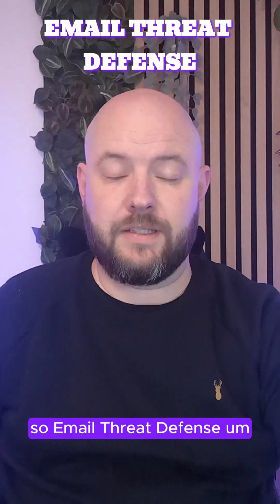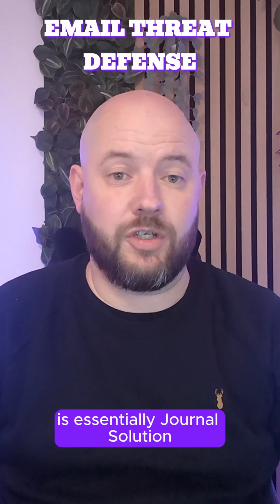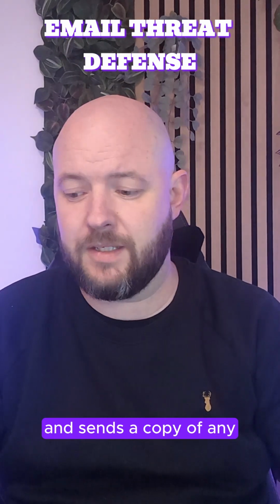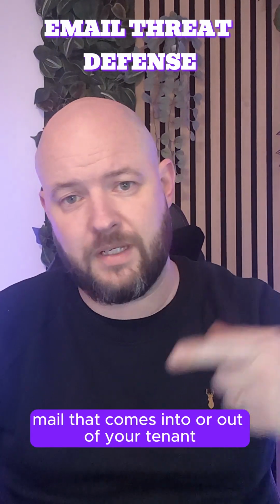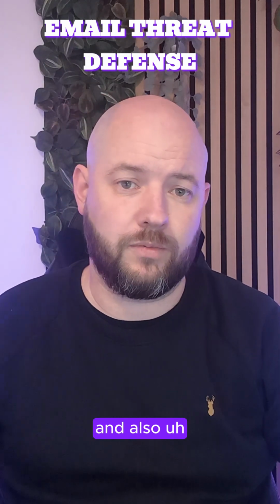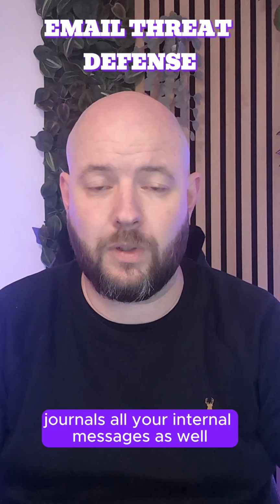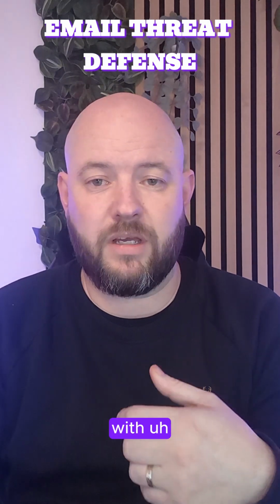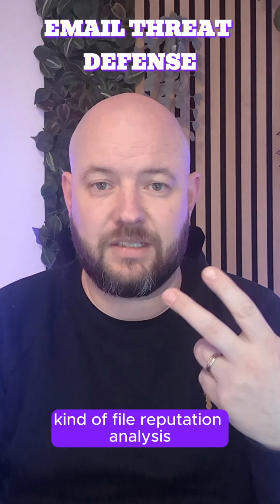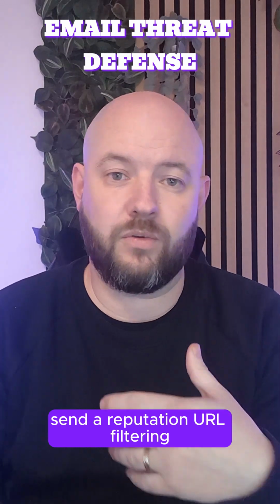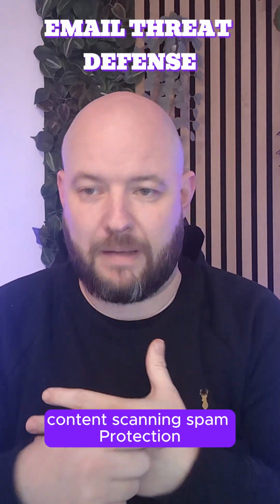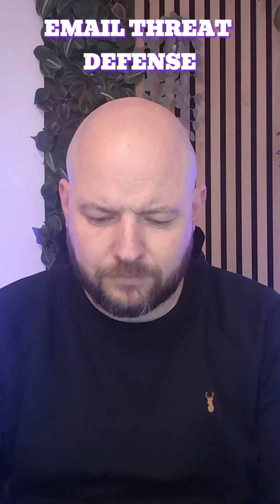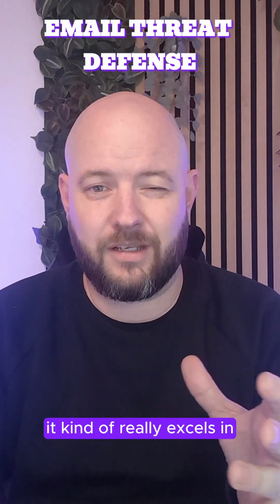So email threat defense is essentially a journaling solution from Cisco that hooks into your Microsoft 365 tenant and sends a copy of any mail that comes into or out of your tenant, and also journals all your internal messages as well. Now, it does everything you expect an email security solution to do, with file reputation analysis, sender reputation, URL filtering, content scanning, spam protection, grey mail protection, etc. All the usual stuff. But there's a couple of areas it really excels in.